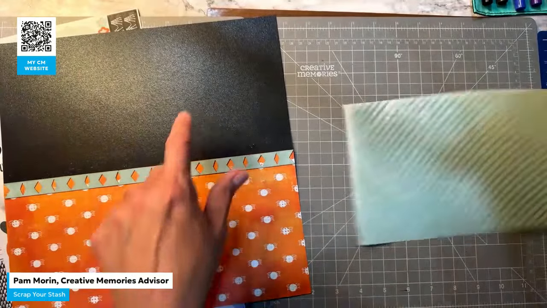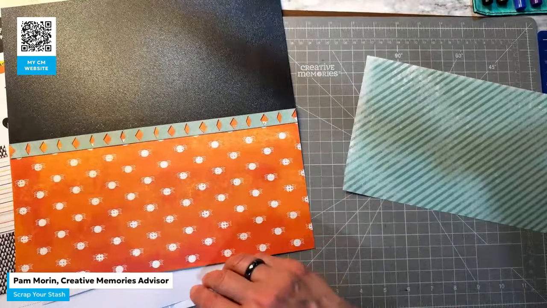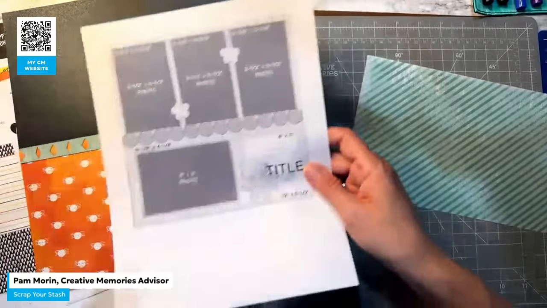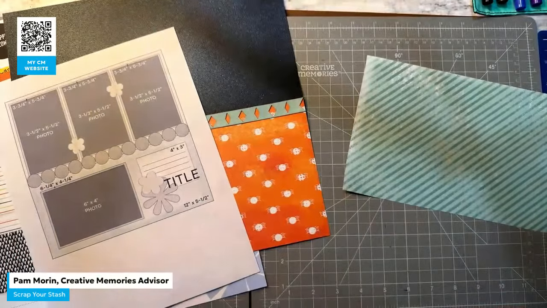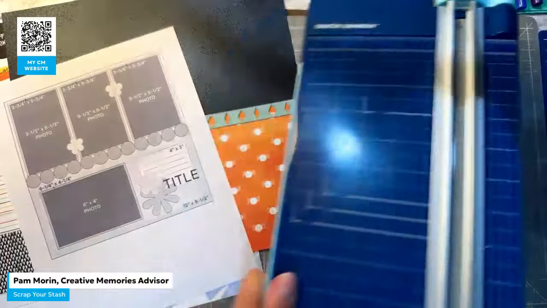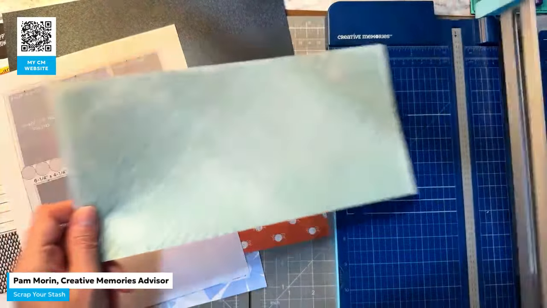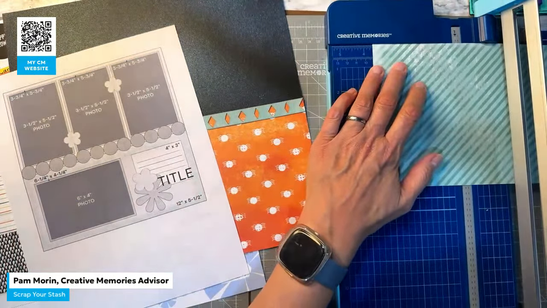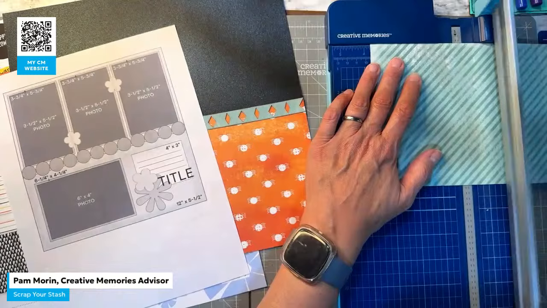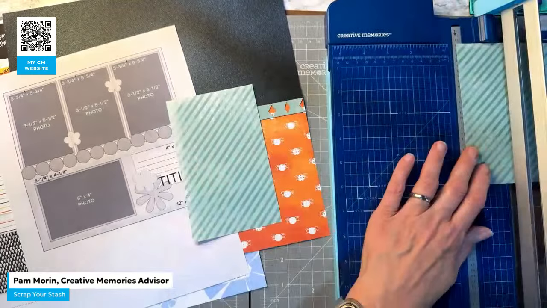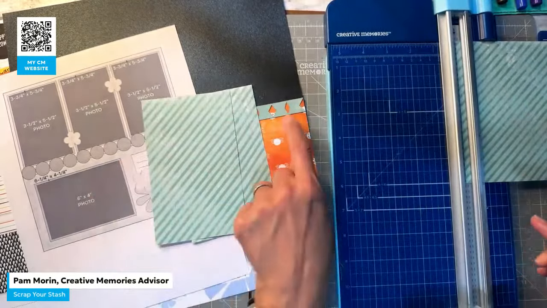So this is the back of the spiders, and our mats need to be 3 3/4 by 5 3/4. So let's do that. This is 6, so I just need to cut the 3 3/4. And that way it matches the green that we're using for our border.